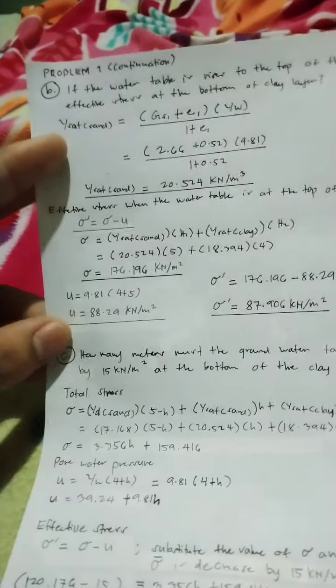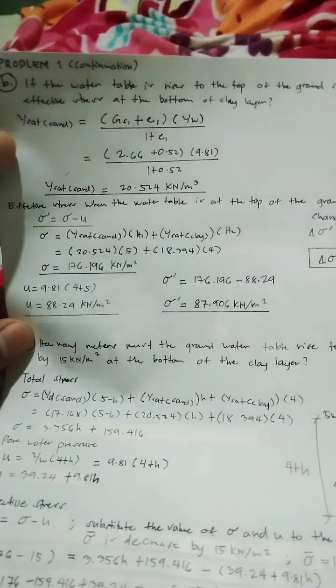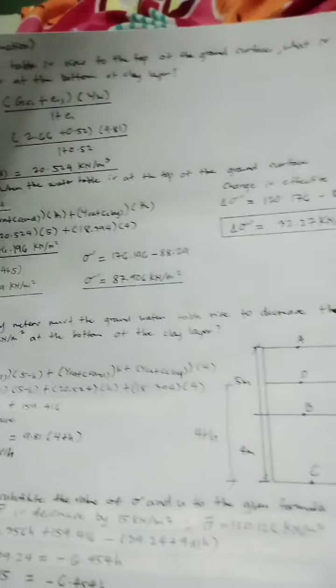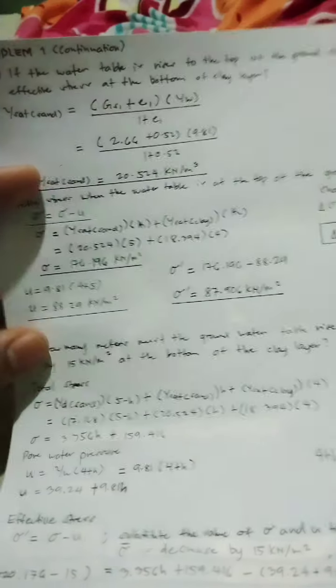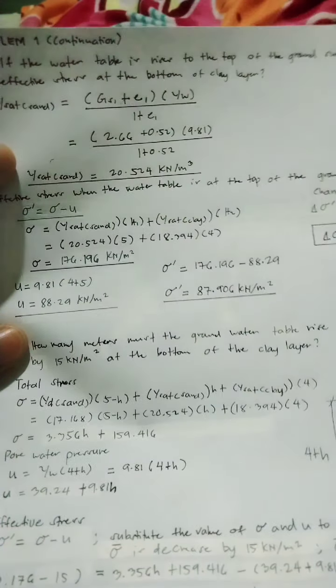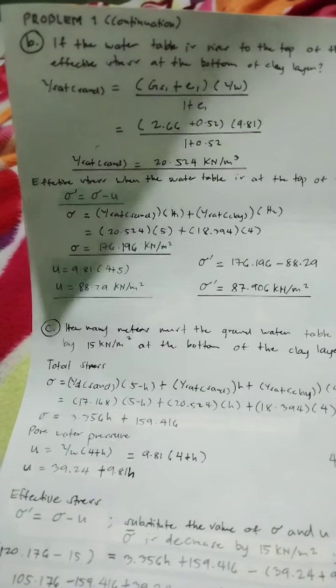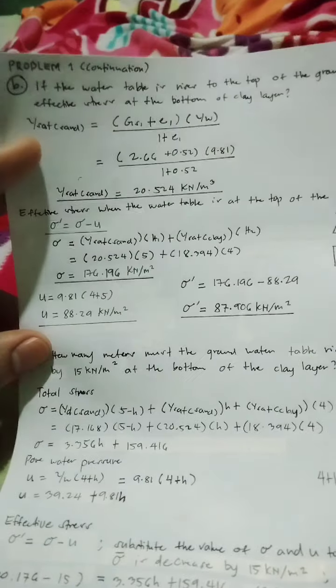Now let's continue. The effective stress when the water table is at the top of the ground surface. This is the formula for getting the effective stress. First, let us calculate the total stress.